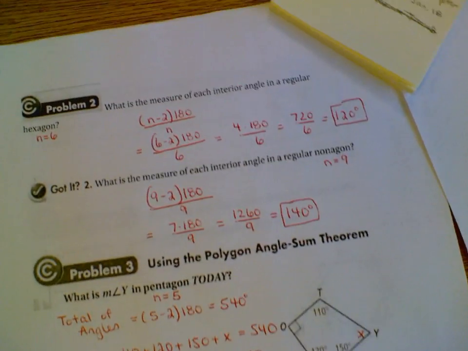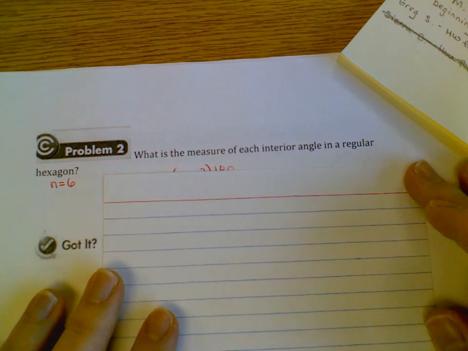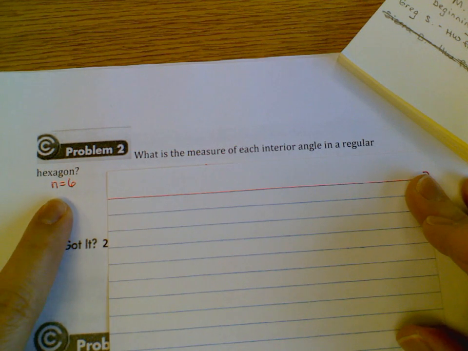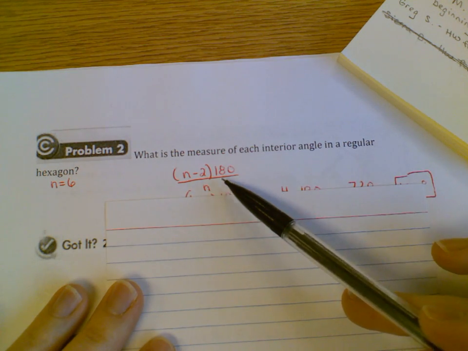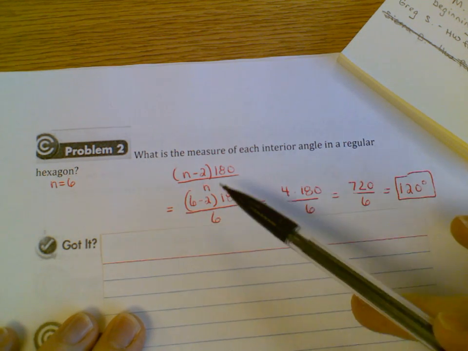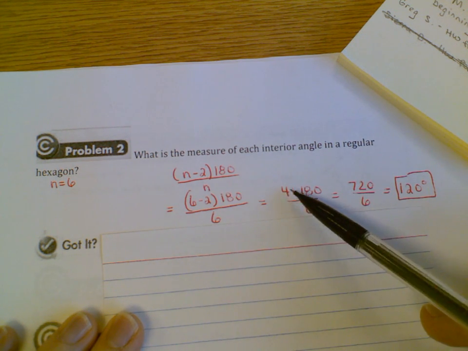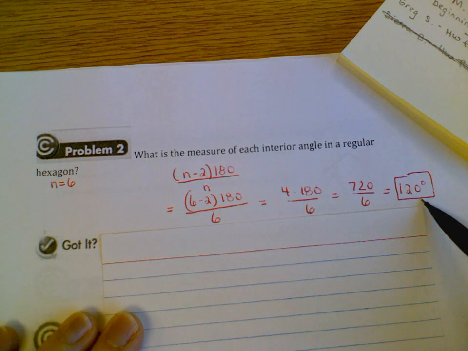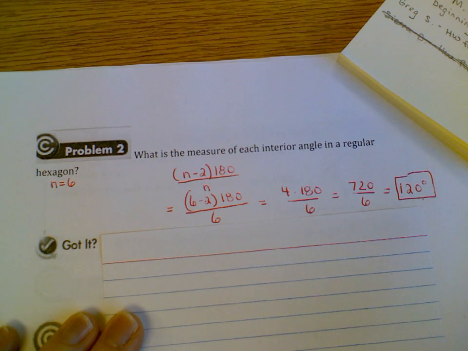So problem number 2 asks us to find the measure of each interior angle in a regular hexagon. First you would need to know that a hexagon has 6 sides, so n would be equal to 6. Here is my original formula. I plug in 6 where I see n, and then start solving. I do parentheses first, so I get 4 times 180 over 6. Do that product, so it's 720, and then divide it so that I get 120 degrees. So each angle in a regular hexagon will be 120 degrees.